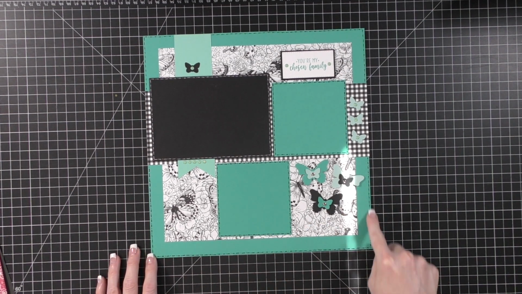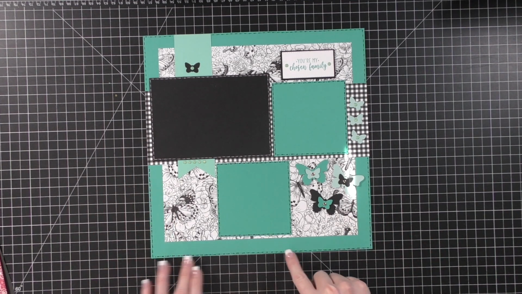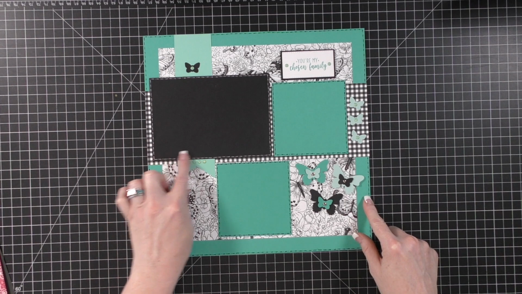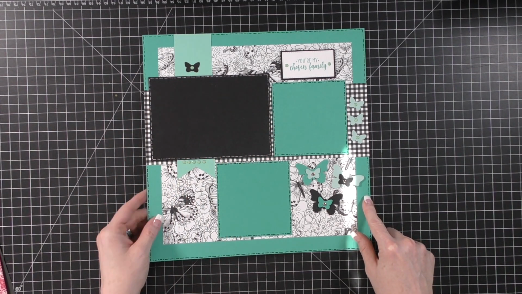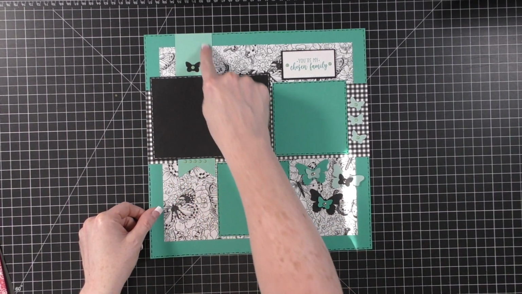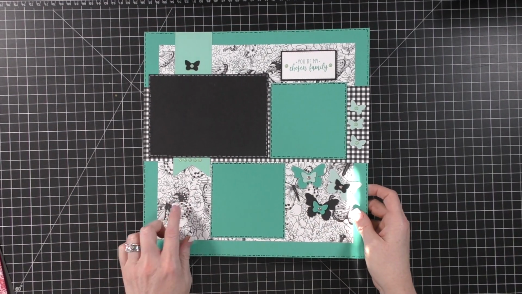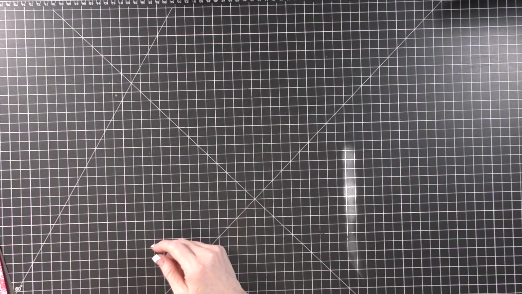I did faux stitching on the outside of the page, the layout, and then on all of the photo mats, I did faux stitching. Even on the black, I did white faux stitching. I'm surprised I didn't do it on this flagged piece. And then I have the butterflies. I loved this paper, this black and white butterfly paper. So that's a single one.